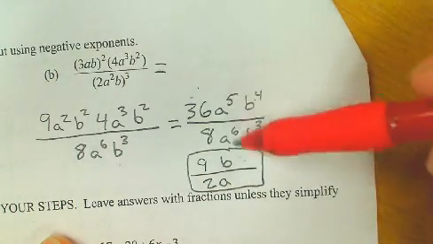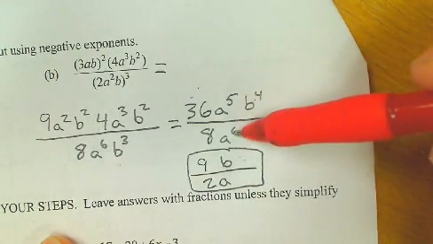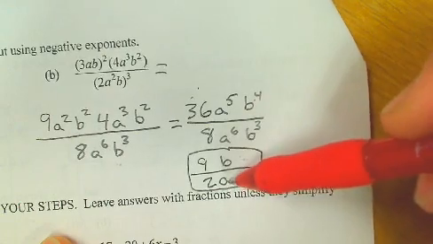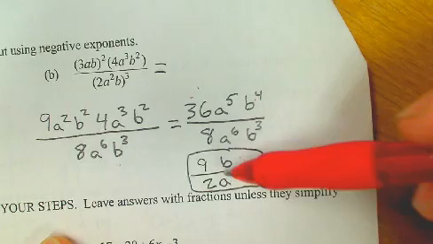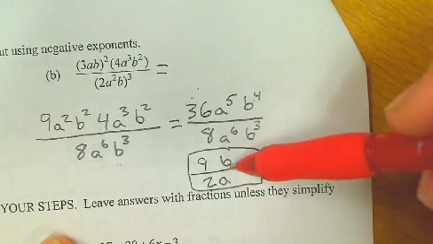When it's division, you subtract the exponents. So that's a to the negative 1, so that means it's in the denominator. B to the 4th over b to the 3rd, you subtract the exponents. That's b to the 1st, so it's on top.